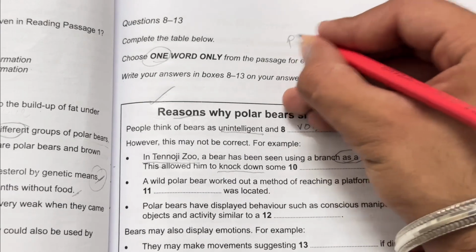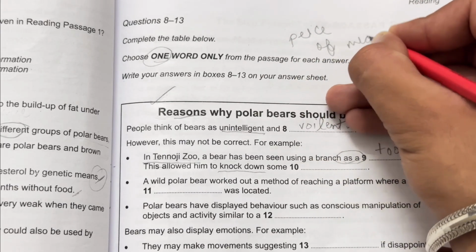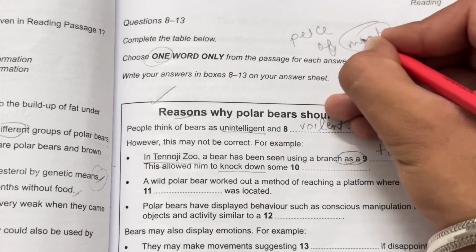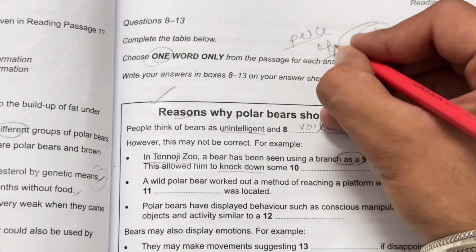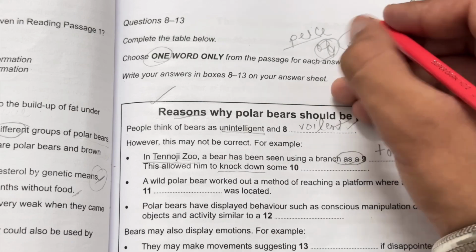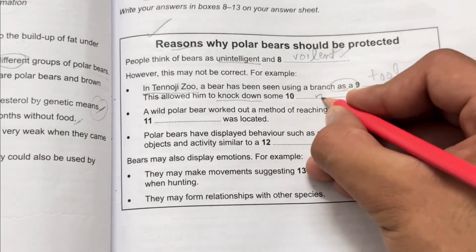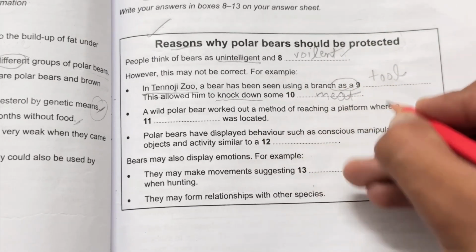In piece of meat, if I do not write meat, then piece of will not make sense. If I do not write of, then piece meat will not make sense. But if I exclude both of these and write meat, it will make sense. Okay, it makes sense by fitting the words. Meat makes sense.